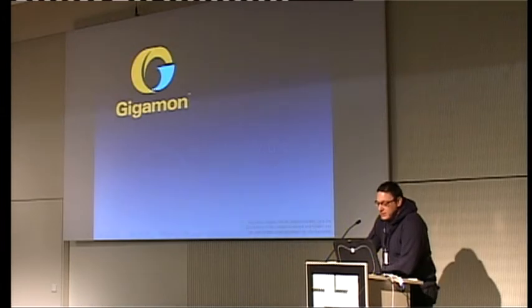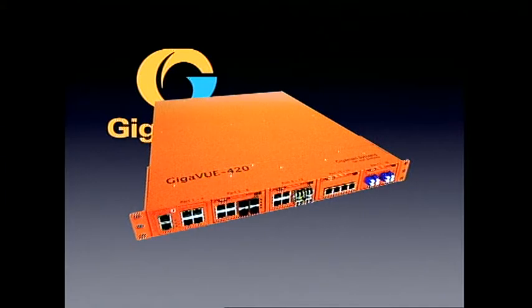First one is Gigamon. This one has been founded in the year 2003, and they released their first product in 2005. They are based in the Silicon Valley. And this was the first machine with a 10 gigabit port in it.